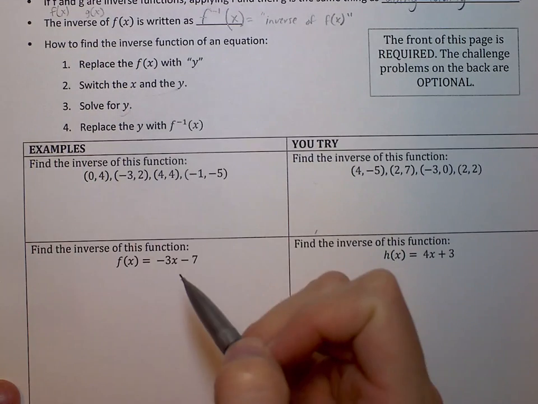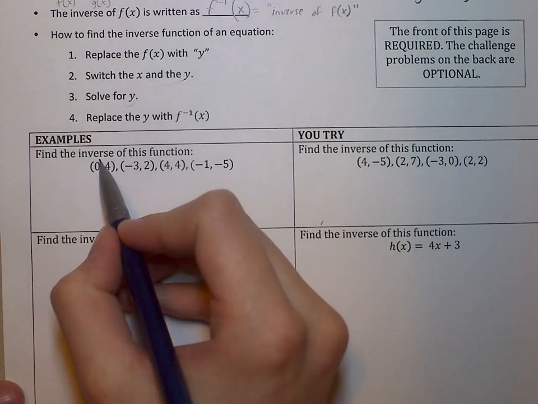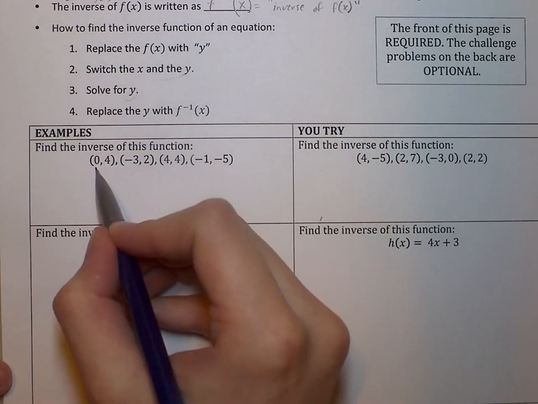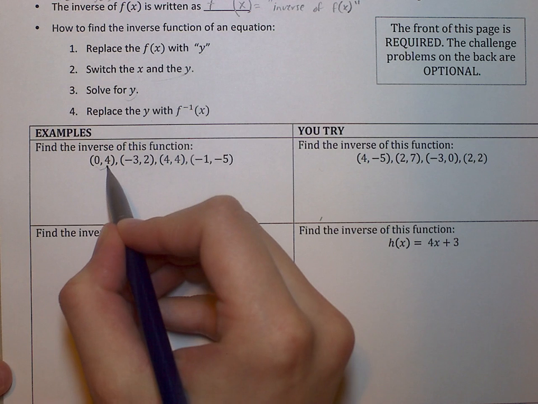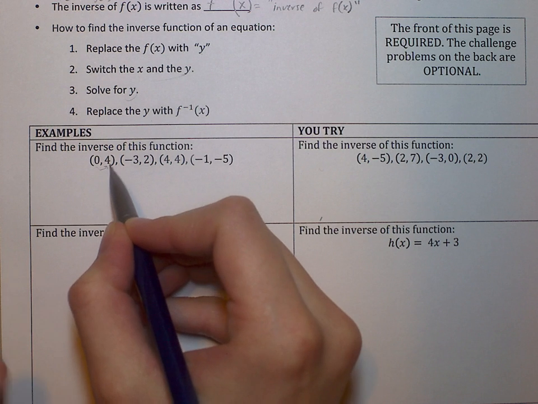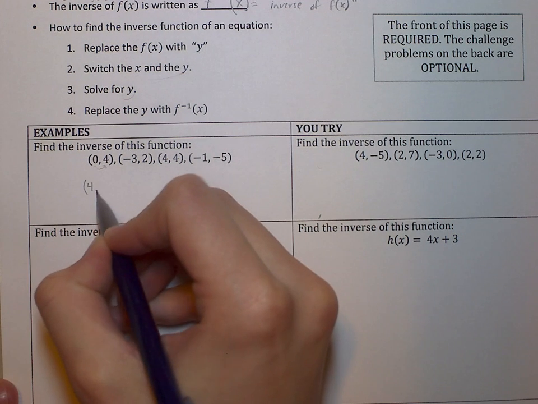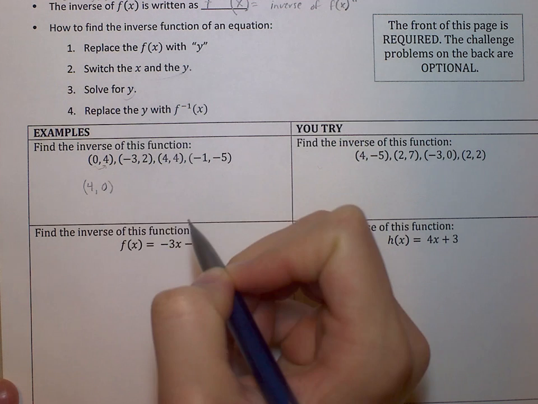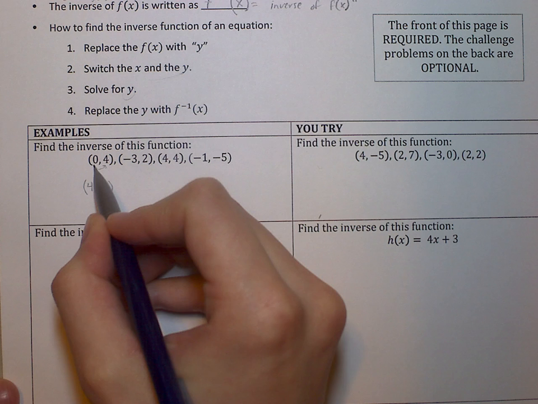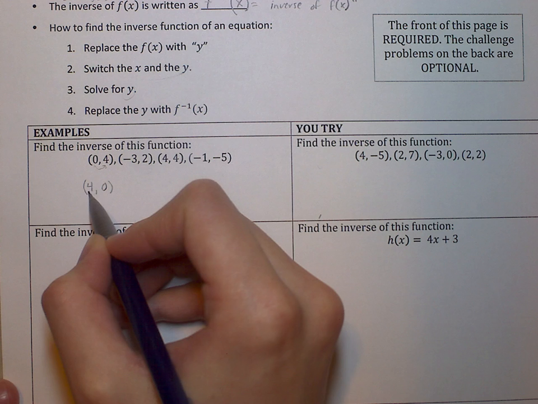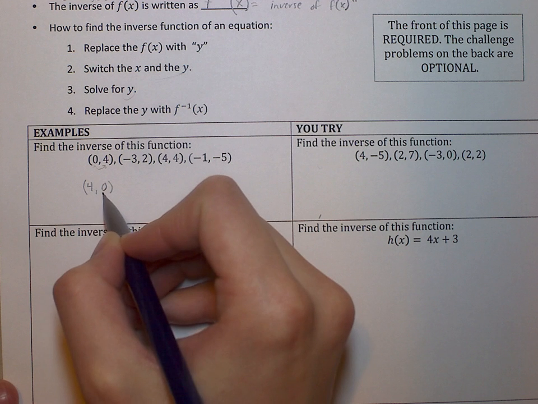But let's start with the first example. Find the inverse of this function. So the inverse is basically: if f of x takes 0 as an input and gives 4 as an output, what would undo that? Well, what would undo it is if we took 4 as an input and gave 0 as an output. Then if I input 0, I would get 4, and then if I input the 4 into the inverse, I would get 0. It's the same thing as doing nothing.